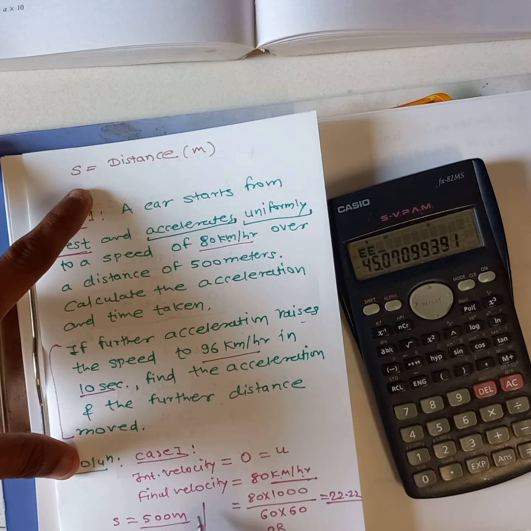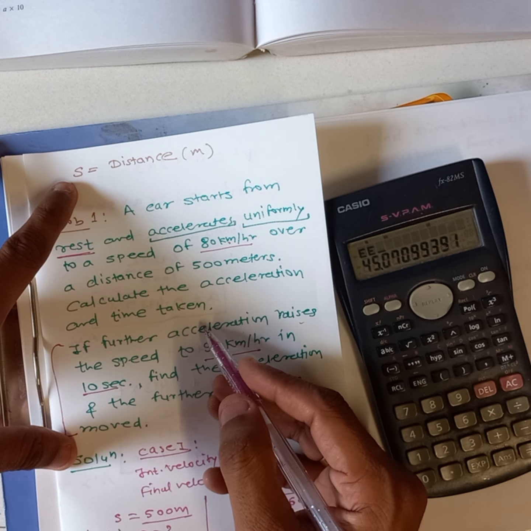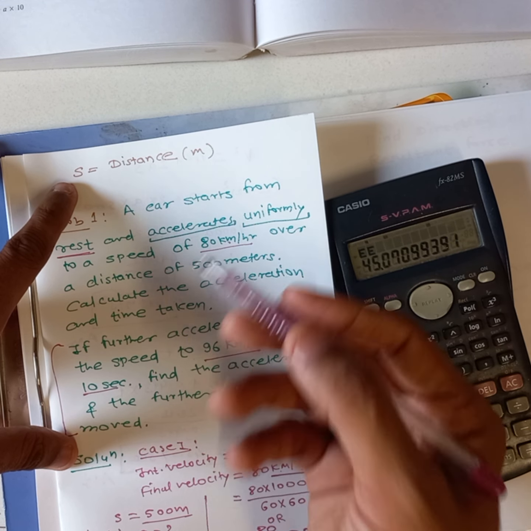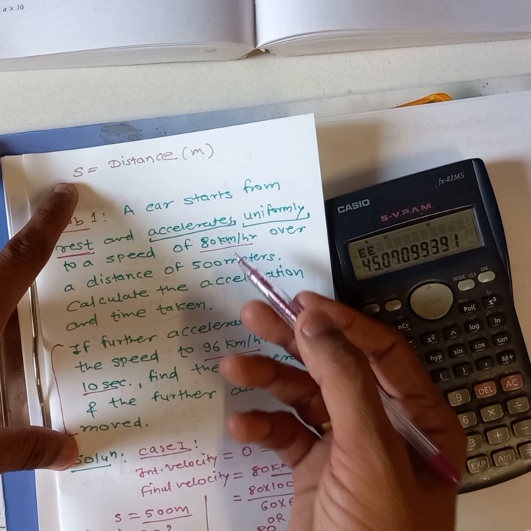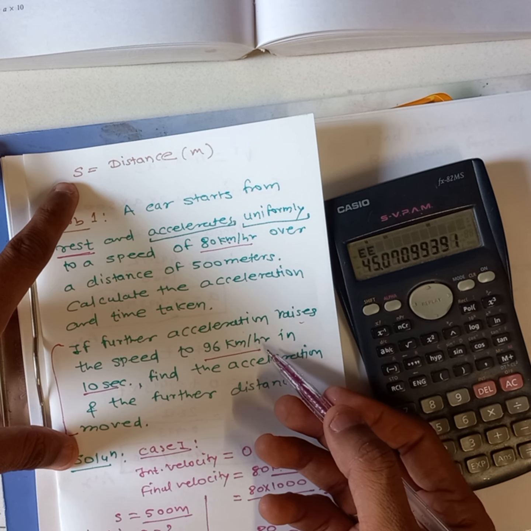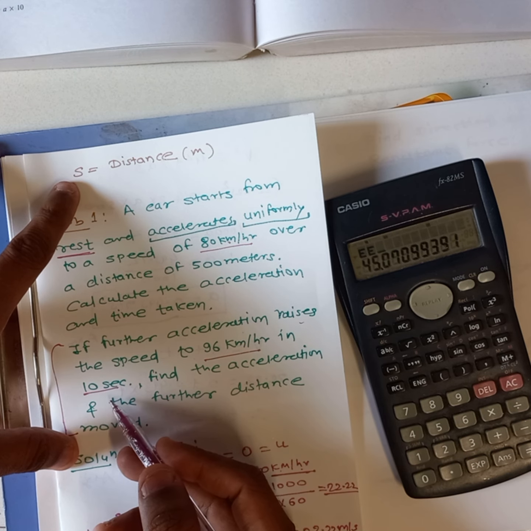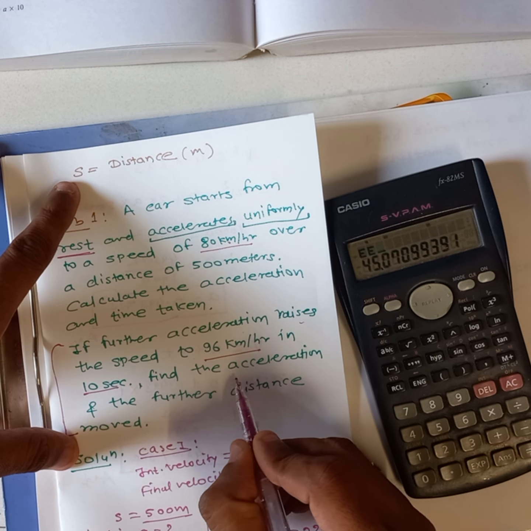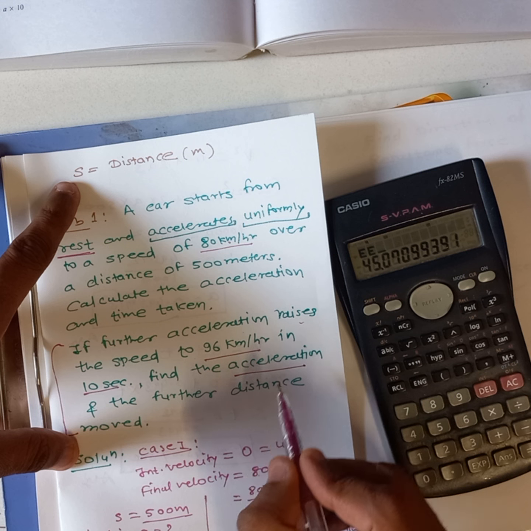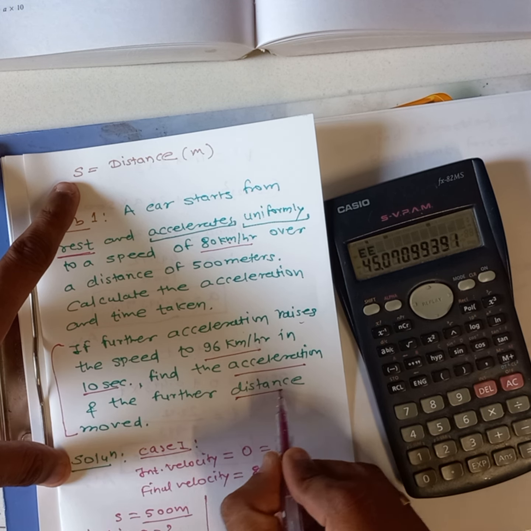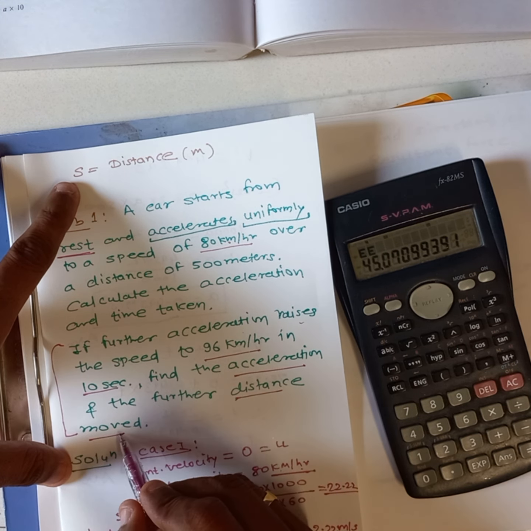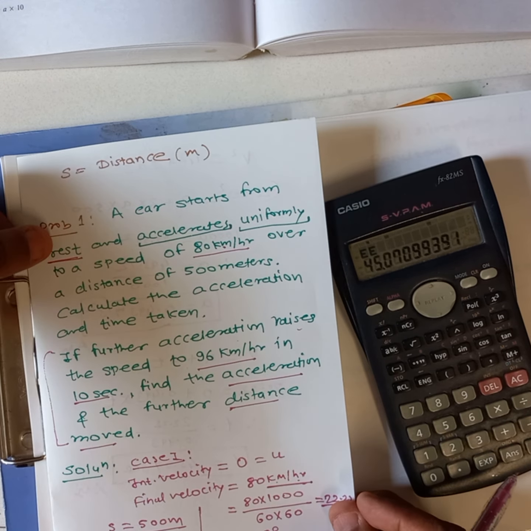You have to understand this, right? It is not the case that it now starts from rest. It goes from 80 km per hour to 96 km per hour, and that too in 10 seconds. So for this we have to find the acceleration and the distance covered with this velocity. I hope you understood the problem.